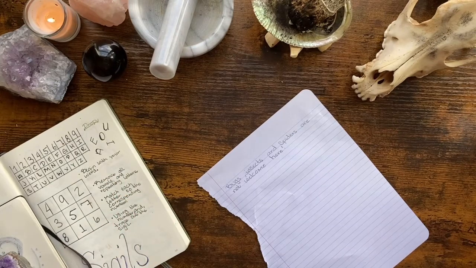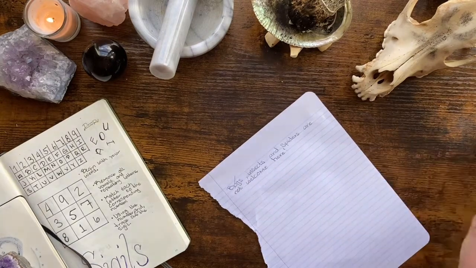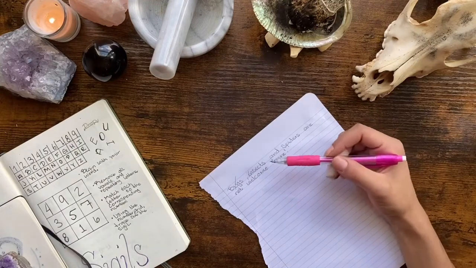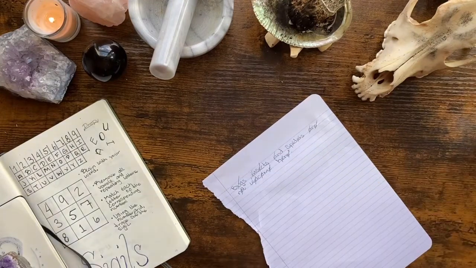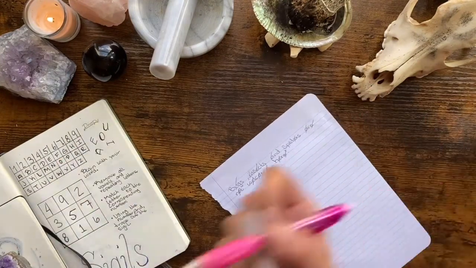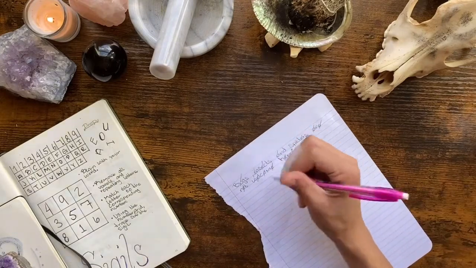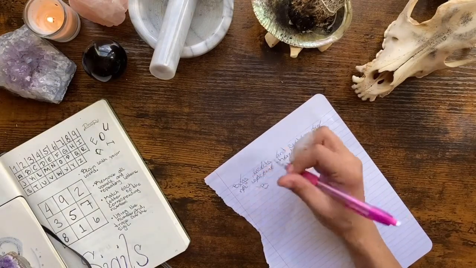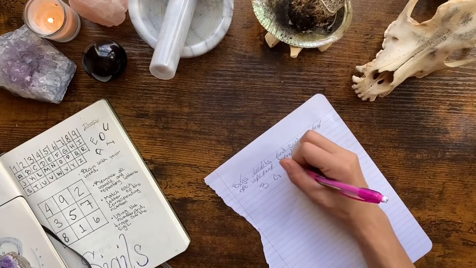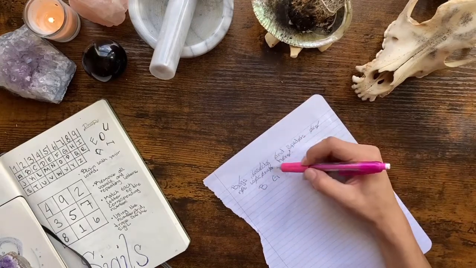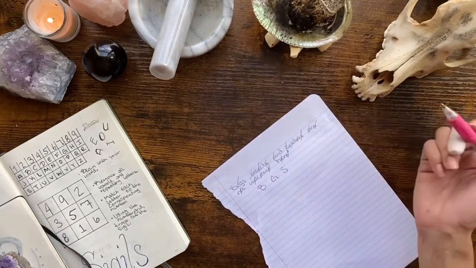Your next step is you are going to want to drop or remove any vowel or double letter. So, A, E, I, O, U. There's a U. There's an I. Pretty sure I got them all. Now, double letters I'll just go through as I go. So we got a B, G, S. We don't need any more S's.